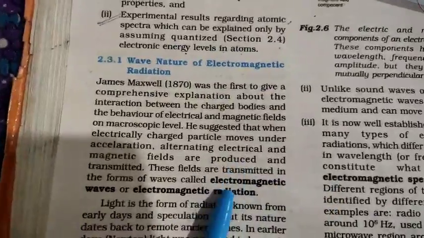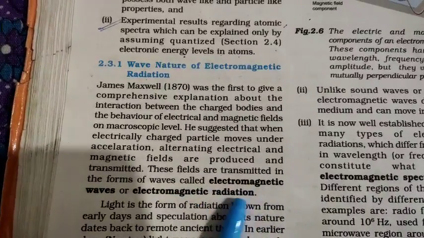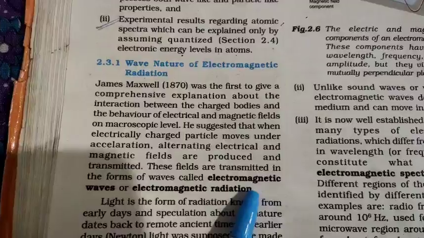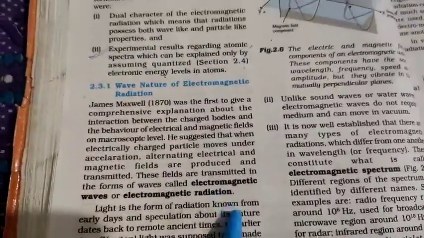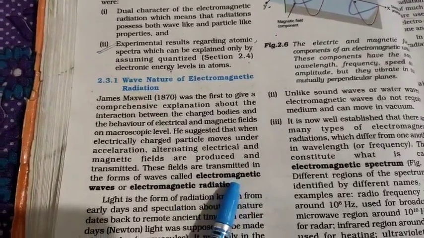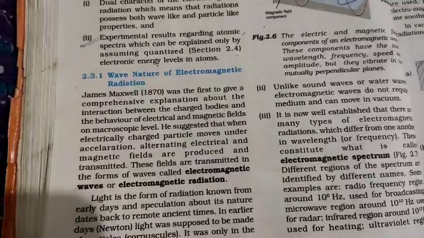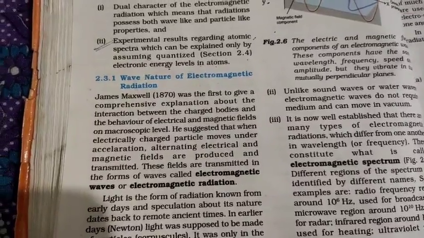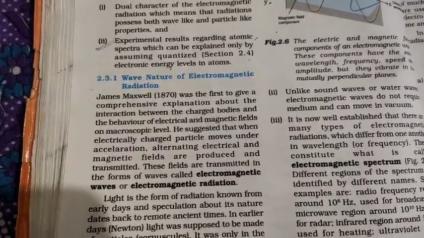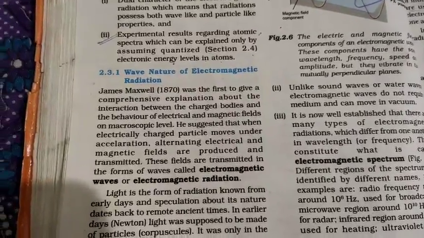As you can see, the name electromagnetic suggests something related to electricity and something related to magnetism. It is nothing different from what the name suggests: electromagnetic means where electrical and magnetic properties are involved. Now, when we can observe electromagnetic waves or radiation, there should be some situation under which both these properties come into being.